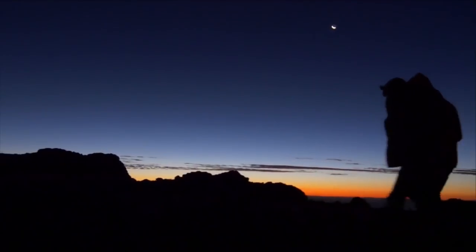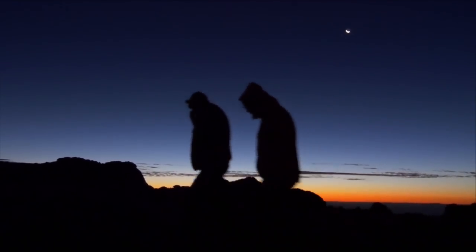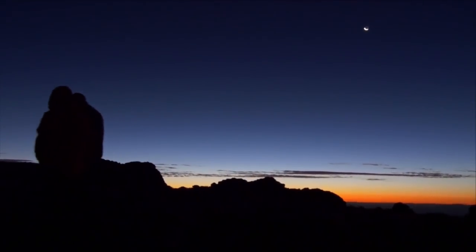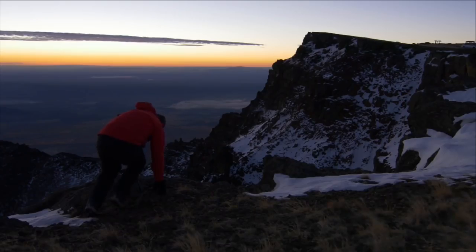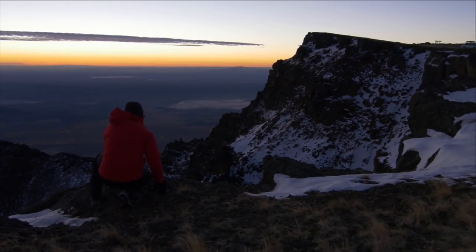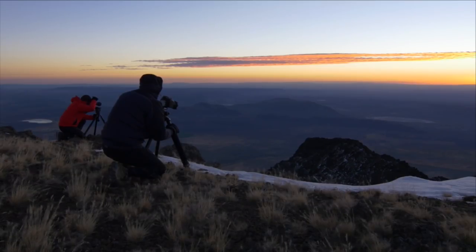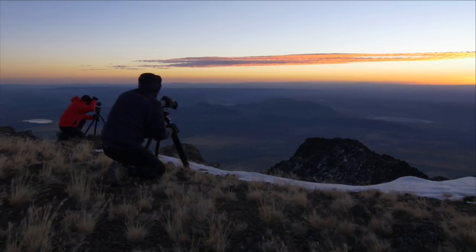Shooting in high winds, lightweight camera support will inevitably let you down. The tiniest bit of flex or instability in your tripod will keep you from getting sharp images. Even a loose camera strap flapping around can ruin an otherwise great shot.